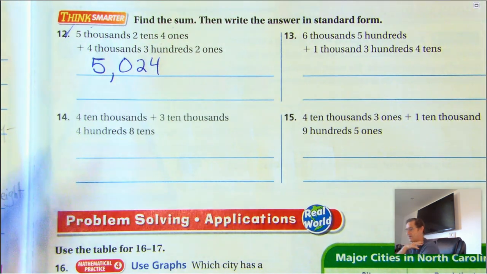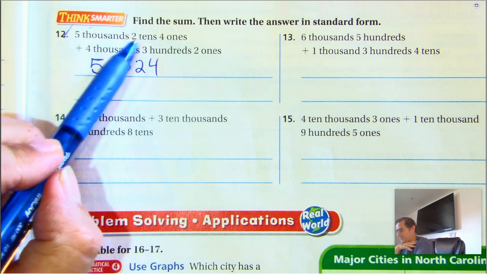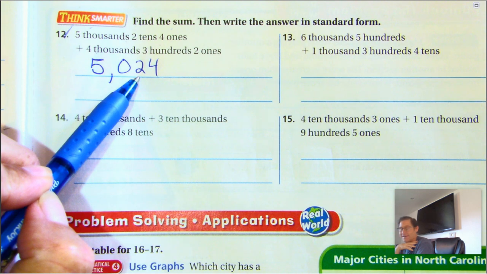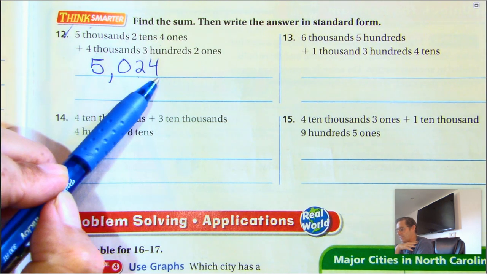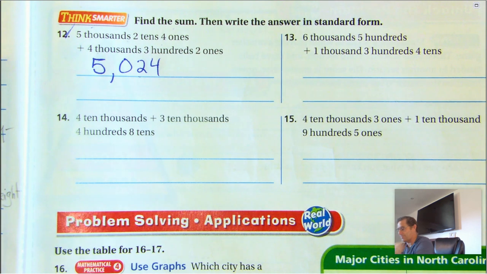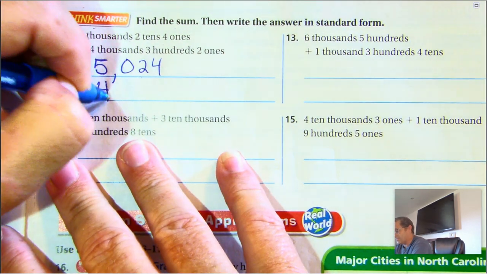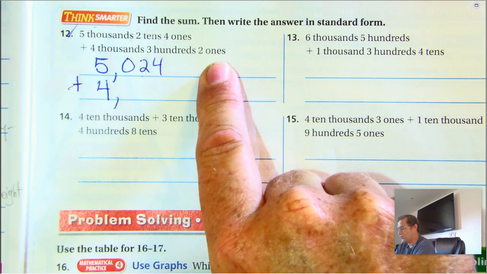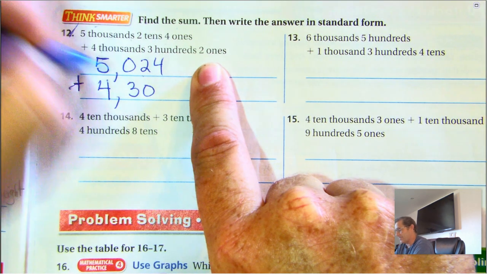How did I get that? Well, I saw 5,000s. I didn't see any hundreds here in this first number. I did see 2 tens, so that would be 20, and 4 ones. So 2 tens and 4 ones is 24. So 5,024. Then we're going to add 4,000s, and it says 300 and 2 ones. There are no tens. So 302.